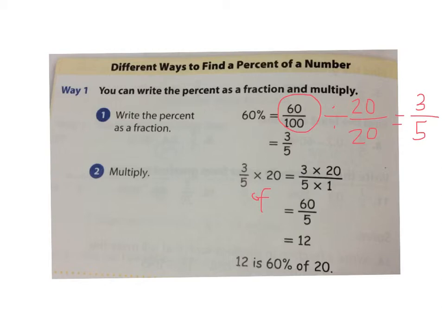Yes. We can change 20 into 20 over 1, and we can do 3 times 20 over 5 times 1. 3 times 20 is? 60. 5 times 1 is? 5. And so we get 60 over 5. Can we simplify that? Yes, 12. Thank you, Heyman. So 12 is 60% of 20. So if 60% of those 20 kites were red, how many kites were red? 12. 12, right? Good. So the first way is to turn your percent into a fraction.